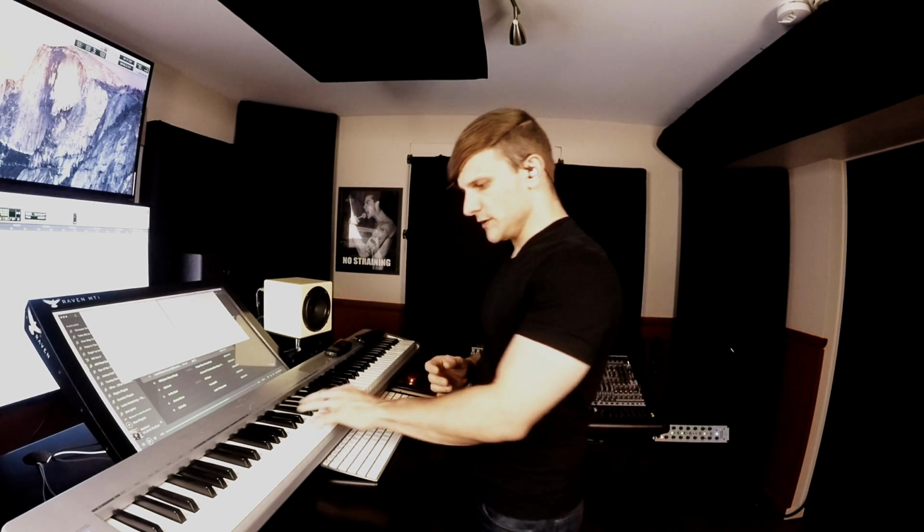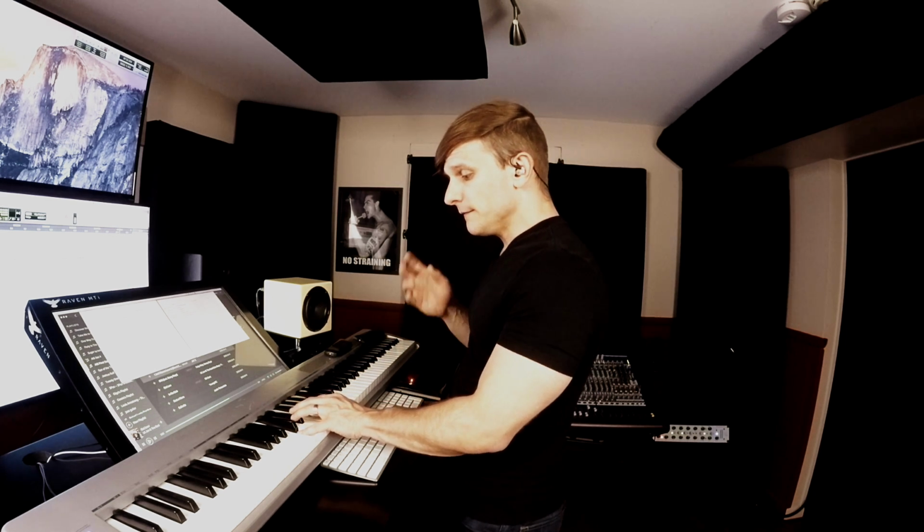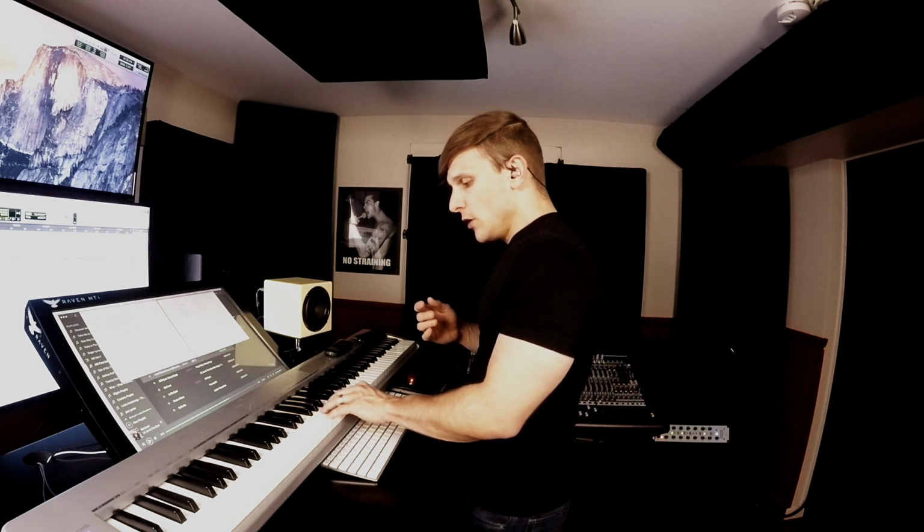So those are the minor chords. Now a diminished chord has a flat 3rd and a flat 5. 1, flat 3, flat 5, flat 3, 1.